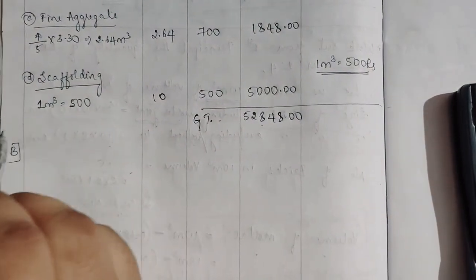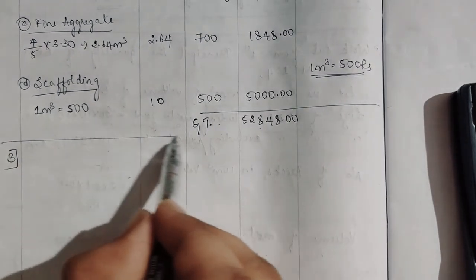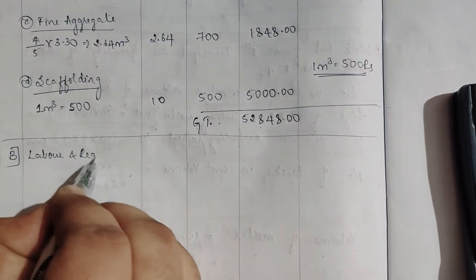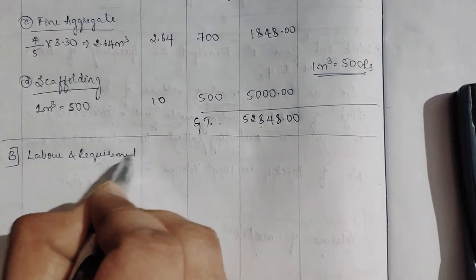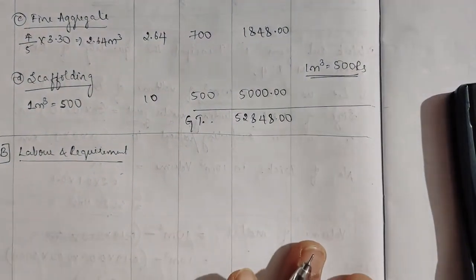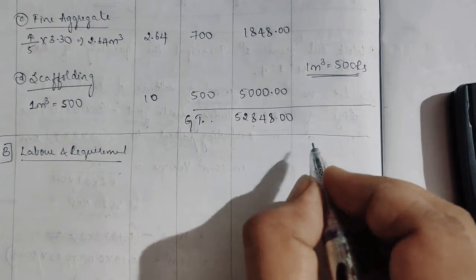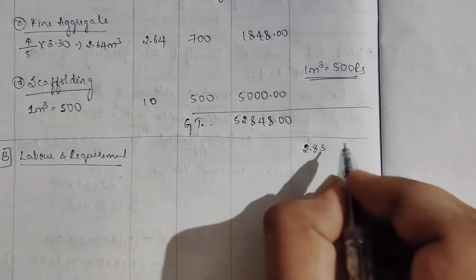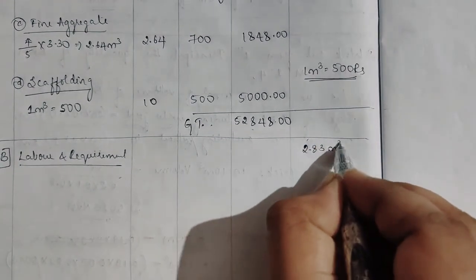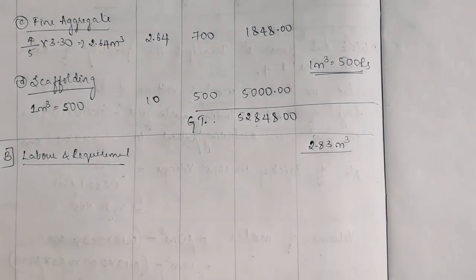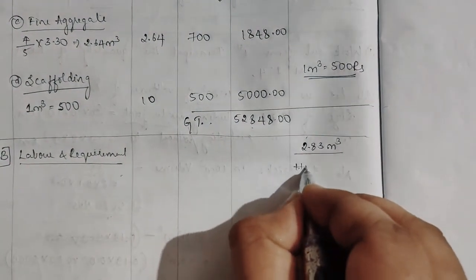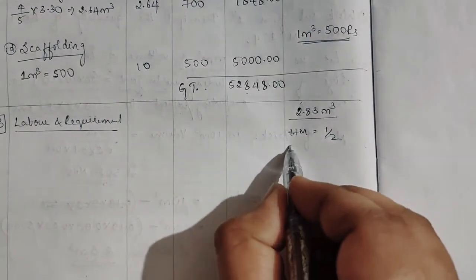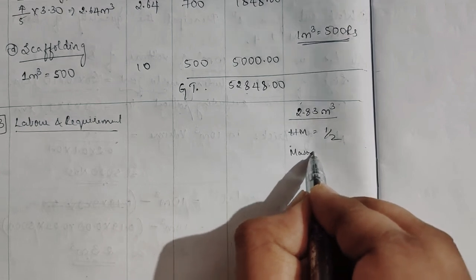Next step is labor and labor requirement. So labor requirement, their wages will all come here according to the code NBC for 2.83 meter cube of work. I will not write fully now, okay. So head mason half. You already know it in the earlier videos.